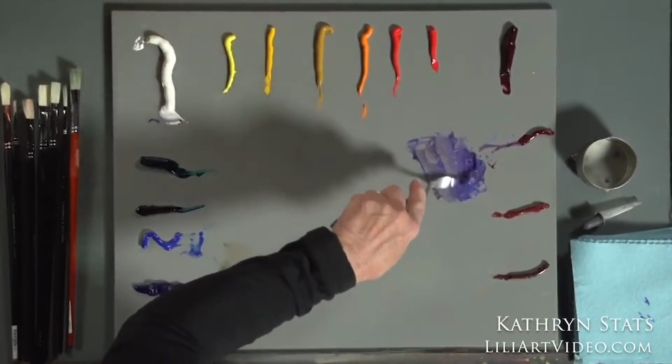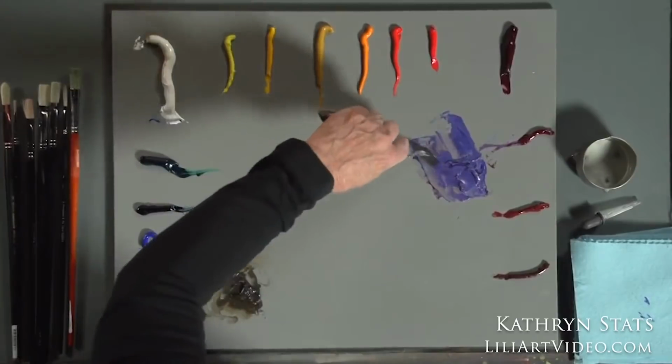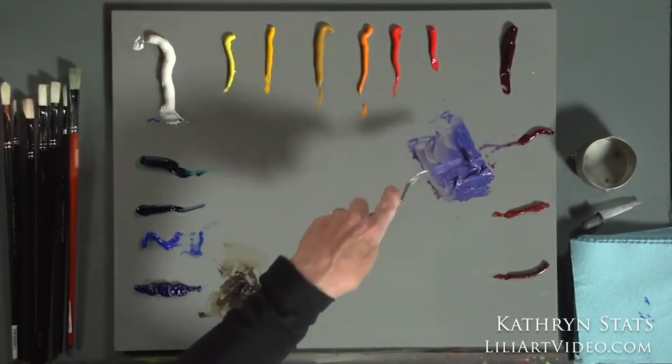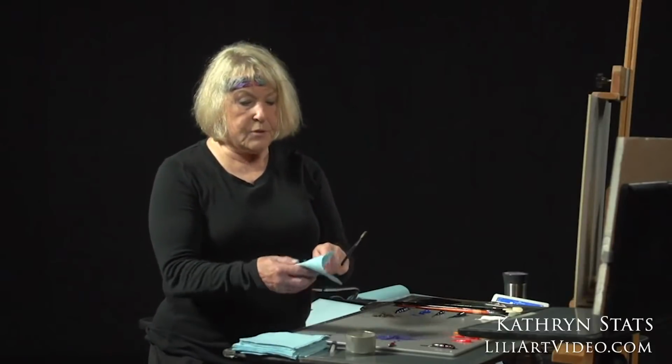If I get too bright, too Easter egg looking in my turquoises or something, I can move this warmer or cooler and tamp down what's going on. I think it's important to have a gray somewhere, a neutralizing effect. Otherwise, your whole painting will look like an Easter egg.